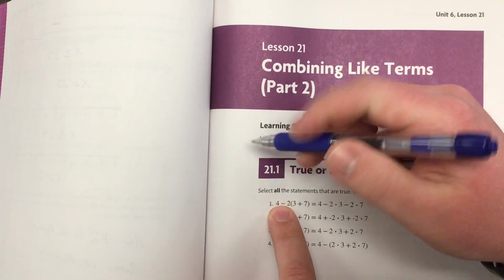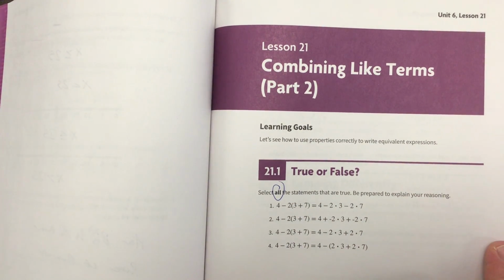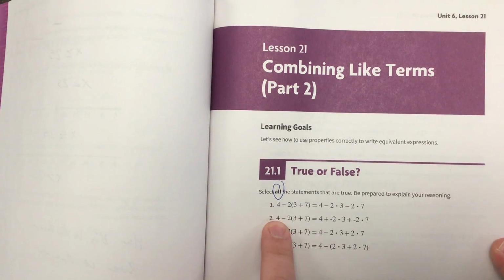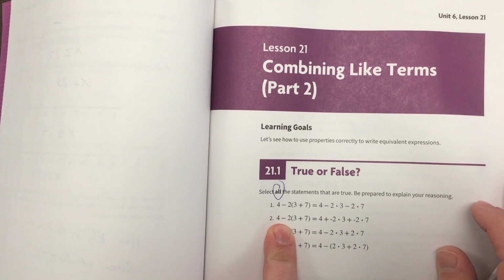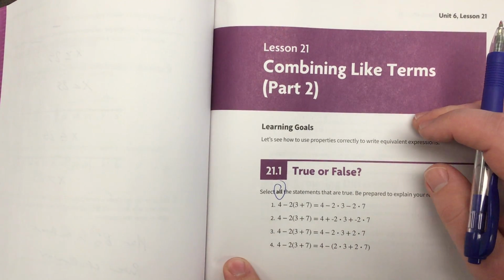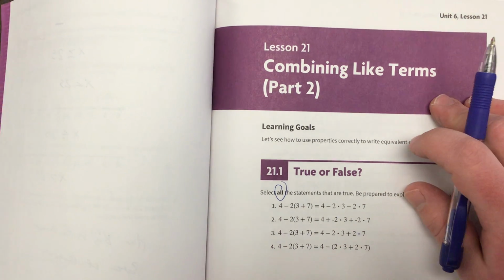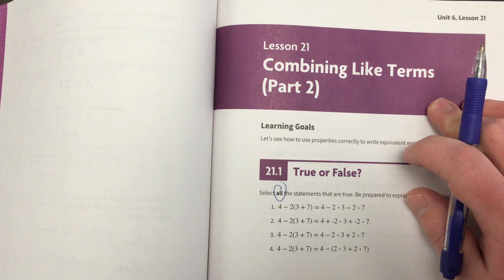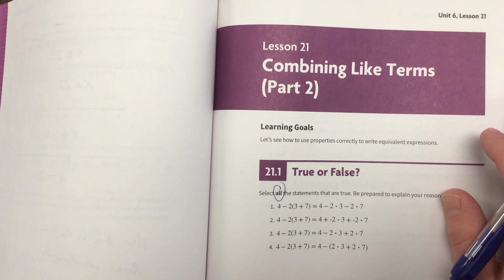All right, the first one is a true or false, and it says select all the statements that are true. So let's go through each one of these and say if they're true or false. This says 4 minus 2 times (3 plus 7) equals 4 minus 2 times 3 minus 2 times 7. What do we think about that one? It's not. I don't like it. Who thinks true? Nobody? Everybody thinks false?